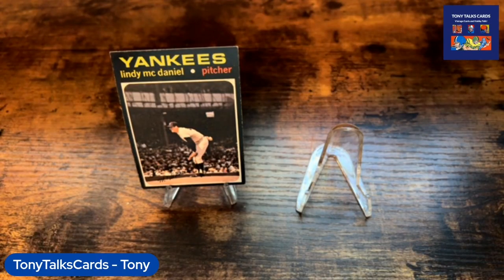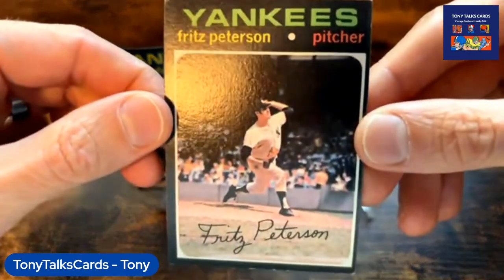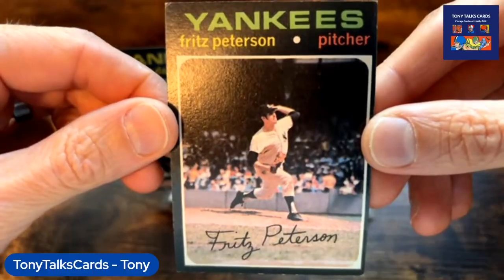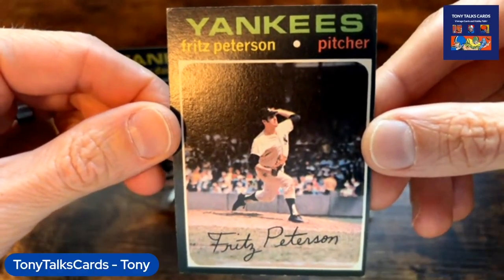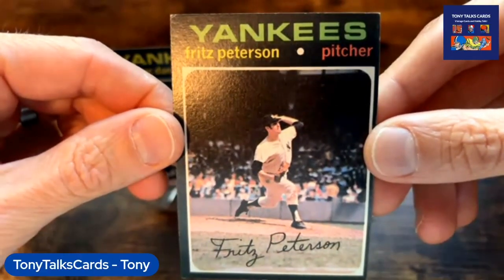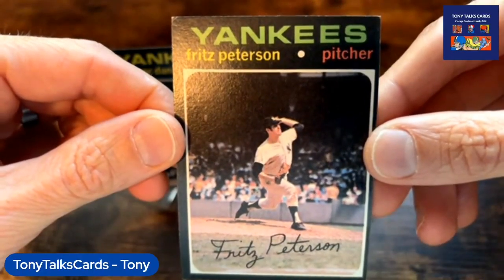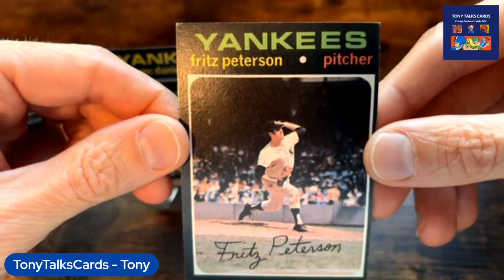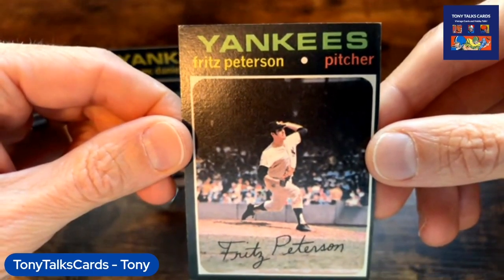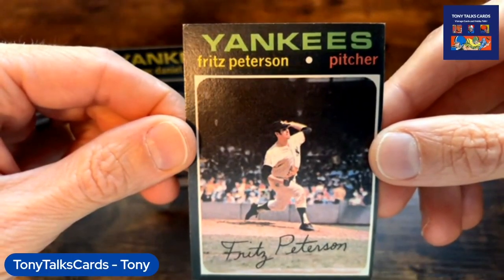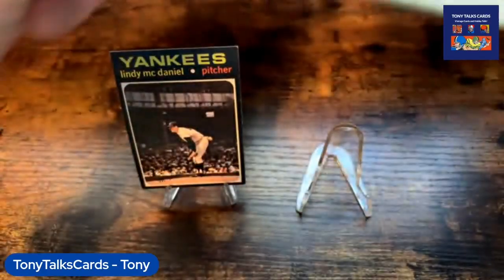Card number 2 for the Yankees is another pitcher, a left-hander. You've got Fritz Peterson, again, a very singular shot of him with some unnamed folks in the background lining the stadium right there. Fritz Peterson's a left-hander pitcher. He played from 1966 to 1976, most with the Yankees, but also ended with the Indians and Rangers. His win-loss record was 133 and 131, so pretty much 50-50. His best year may have been 1970, which again would be the stats in the back of this card, where he was 20 and 11.